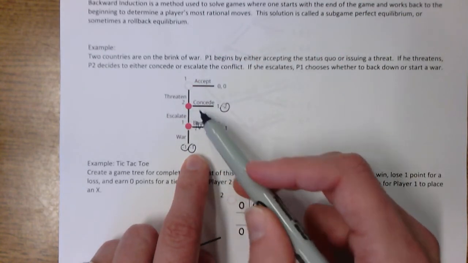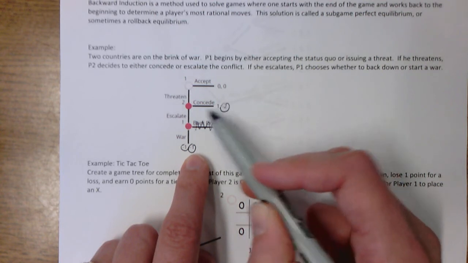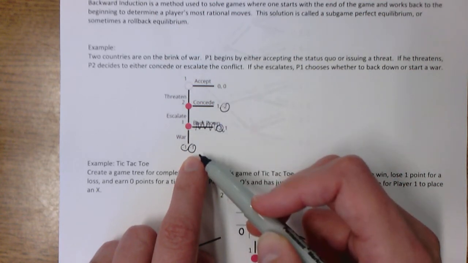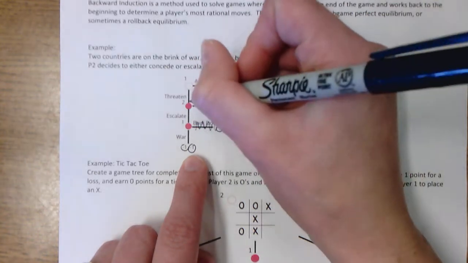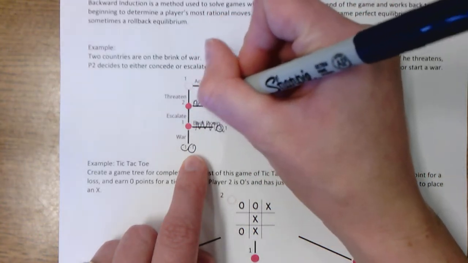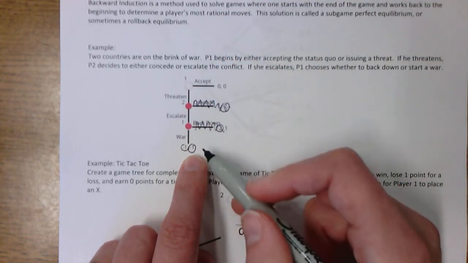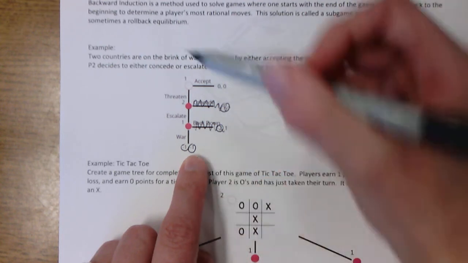So now player 2's choice, if they concede, they get an outcome of -2. If they escalate, they get an outcome of -1. So similarly, player 2 should never choose to concede because that's not going to give them the best outcome. All right, and now we back up another row.